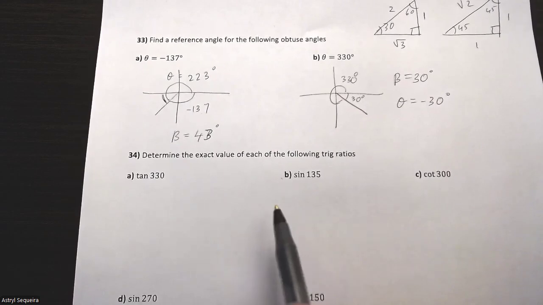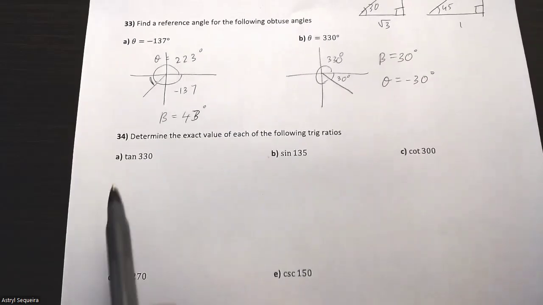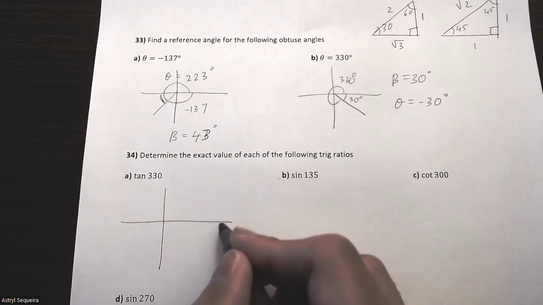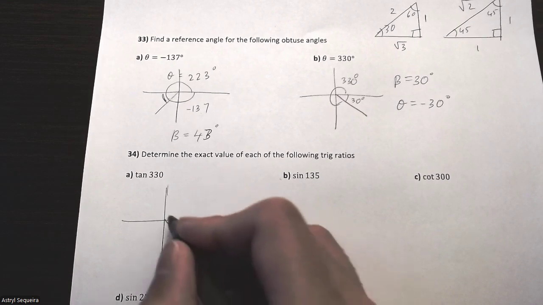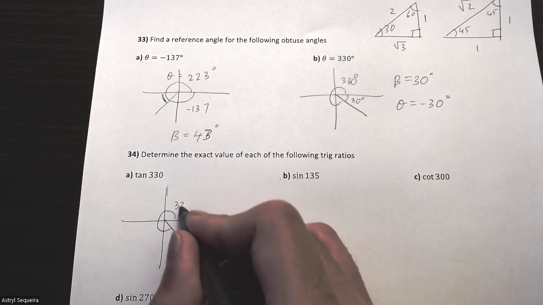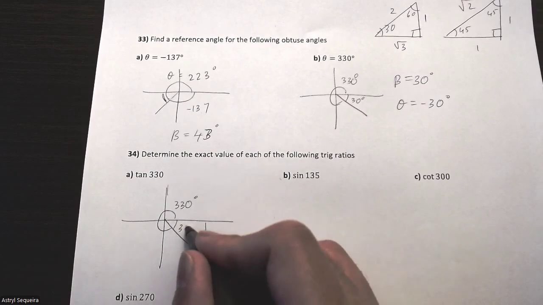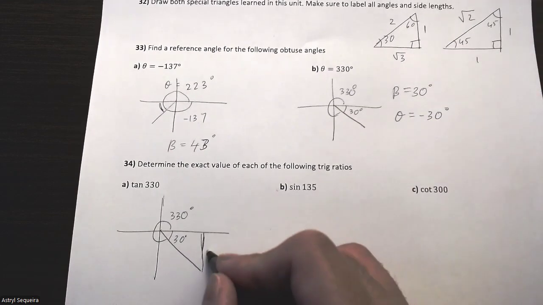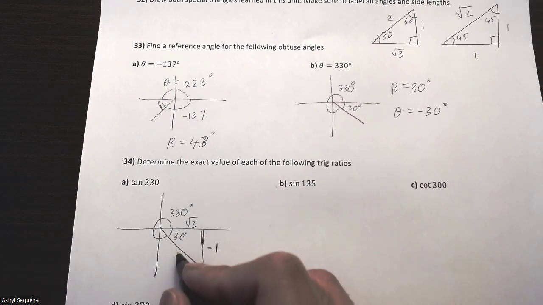So if you're not allowed a calculator that gives you exact values, you need to do this using the special triangles. But if you're allowed a calculator, you can just use a calculator over here. I'm going to do it with the non-calculator method. So 330 degrees is in the fourth quadrant. The acute angle is 30 degrees, which means that using this special triangle here, opposite is -1 because it's a negative quadrant, adjacent is √3.